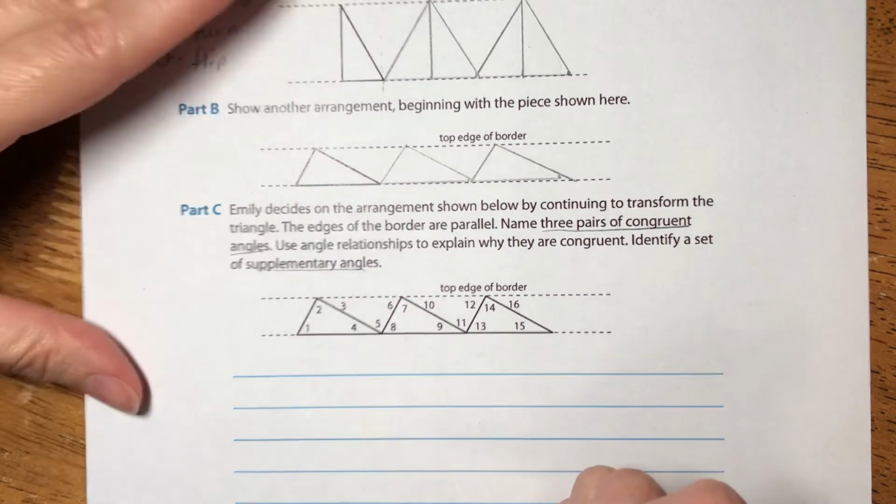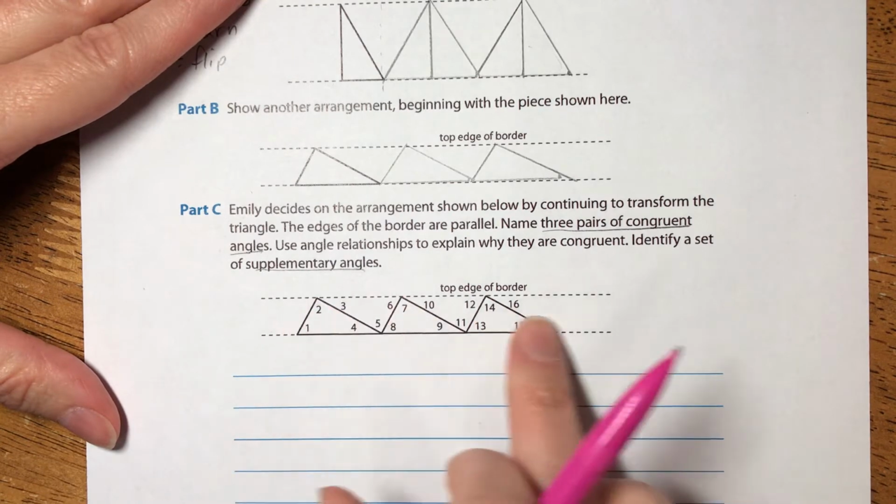Pick a word, Mrs. Hedrick. Okay. Congruent. So let's look inside the triangle.